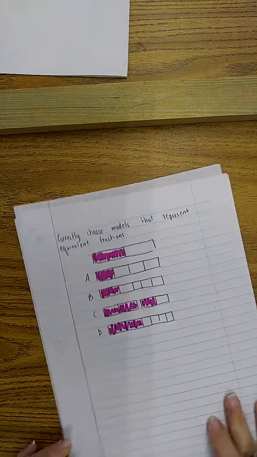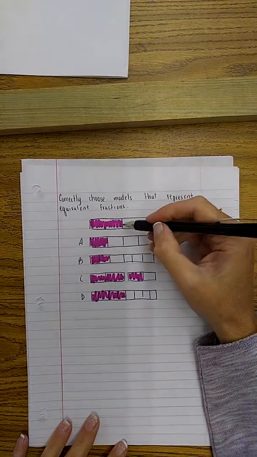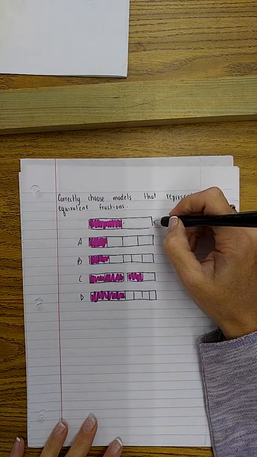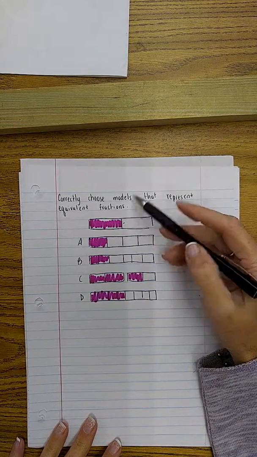So the students can look at these answer options and find their option, and they need to choose a model that's equivalent, the same amount of shaded space.